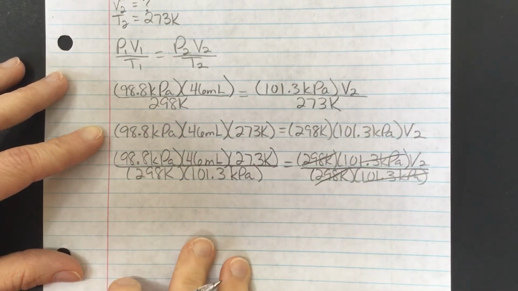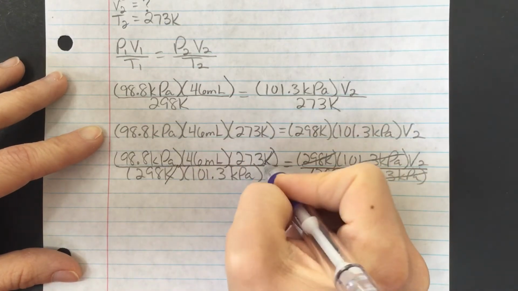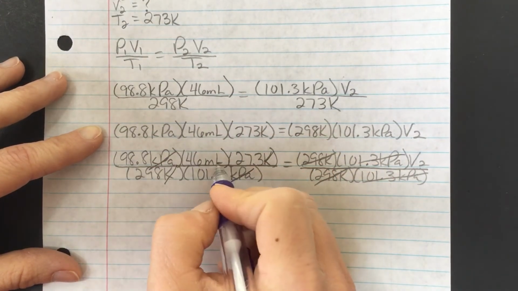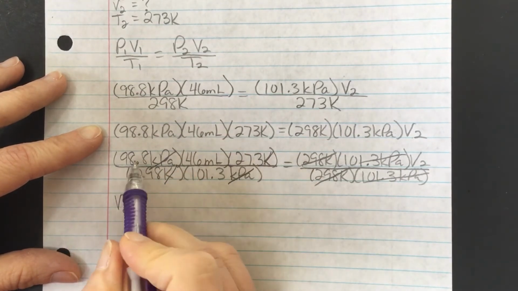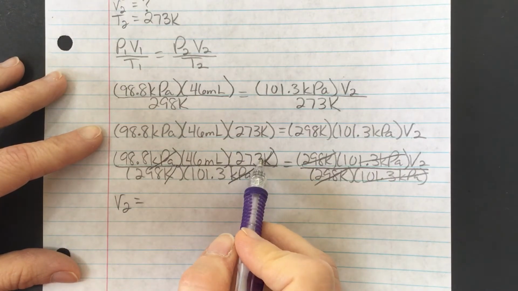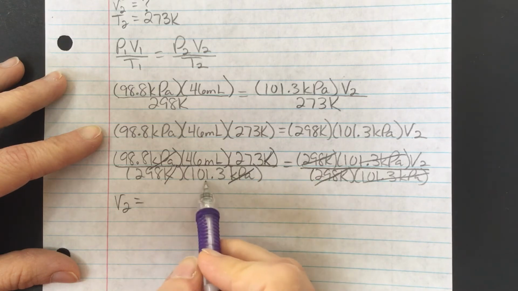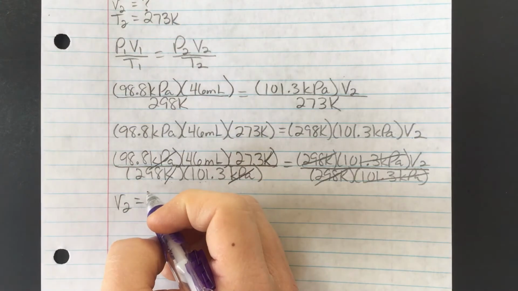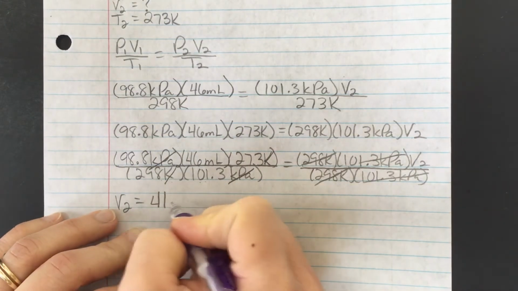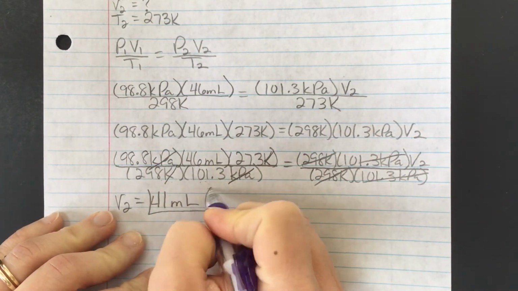That all cancels out over there. Cancel out my units over here. I'm left with milliliters, so I'm good with volume. V2 equals, when I multiply these numbers on the top and then divide them by these numbers multiplied on the bottom, I get an answer of 41 milliliters.